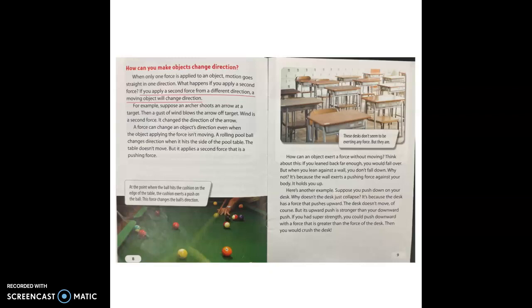Think about this. If you lean back far enough, you would fall over. But when you lean against a wall, you don't fall down. Why not? Well, it is because the wall exerts a pushing force against your body. It holds you up.